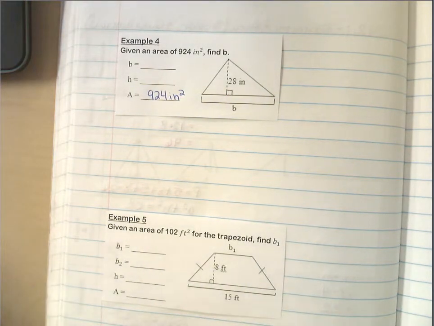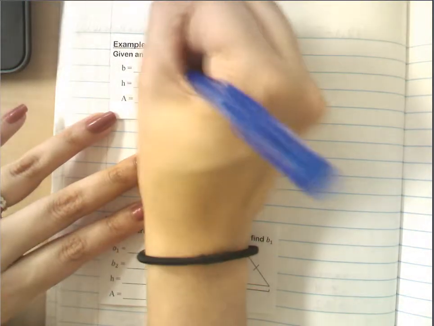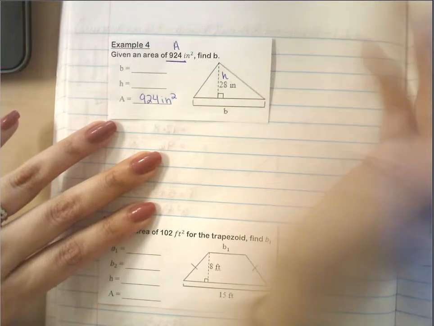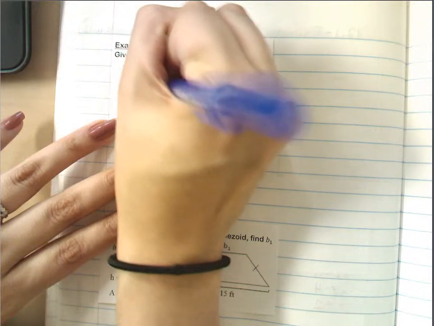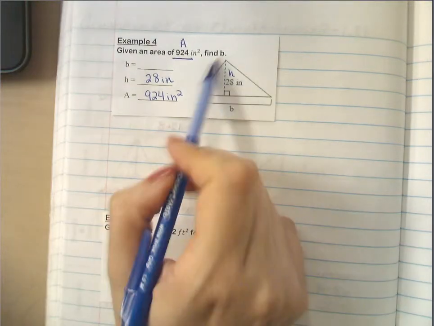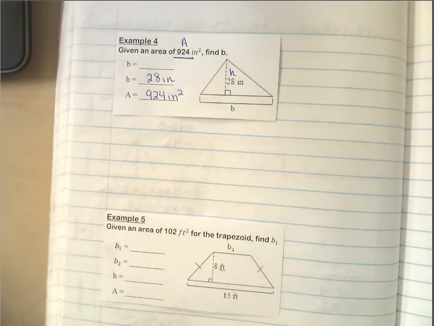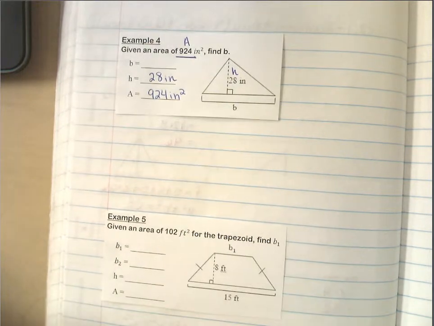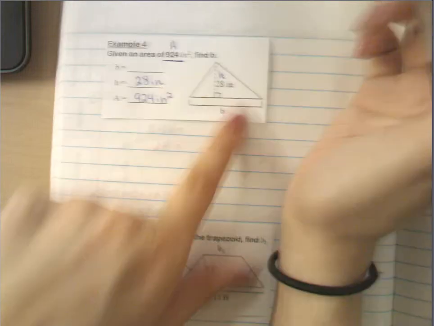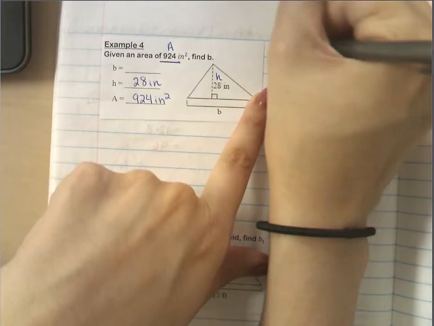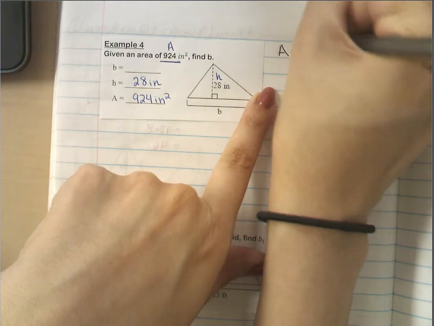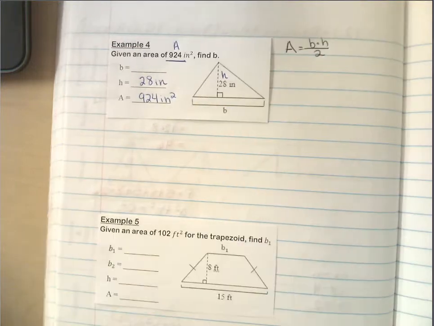They give me the height in the picture. So this is my area. They give me the height in the picture, it's 28. And they're asking me to find B, which is the base. So to do that, I need to know the formula for the area of a triangle. Formula for area of a triangle is base times height divided by 2. So I'm going to write that down. Area equals base times height divided by 2.